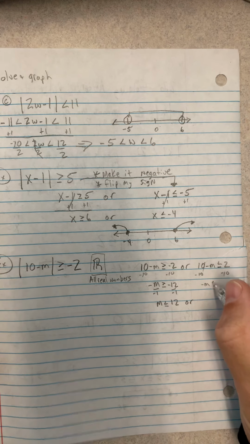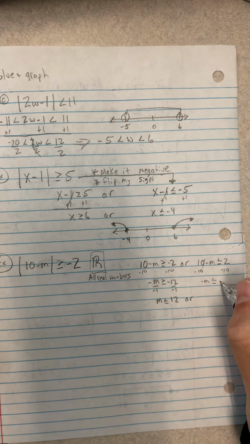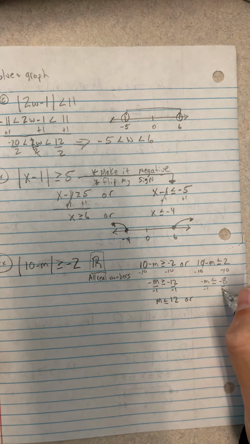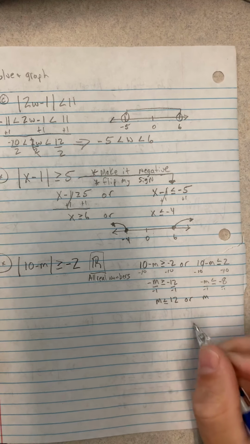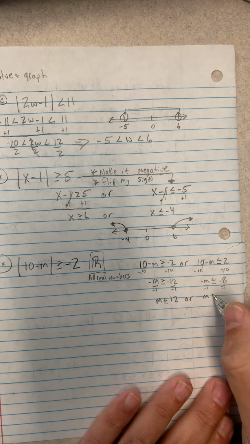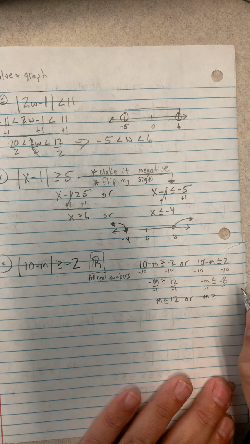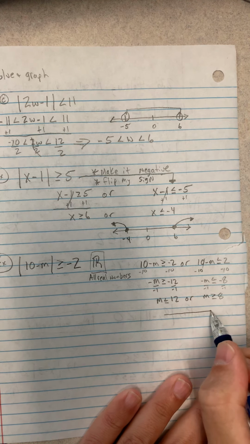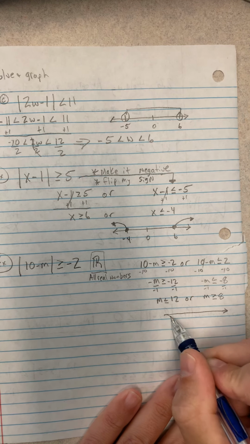Negative m less than or equal to negative 8. I would divide by a negative 1 again. Since I divided by a negative, I flip my sign, m is greater than positive 8. Now if I go to graph that, something special happens here.